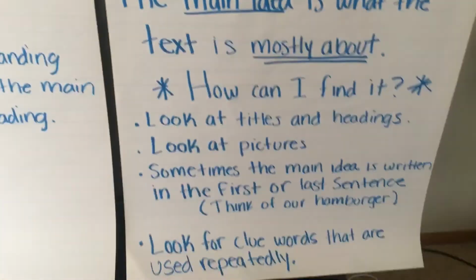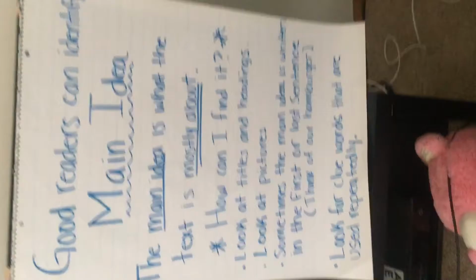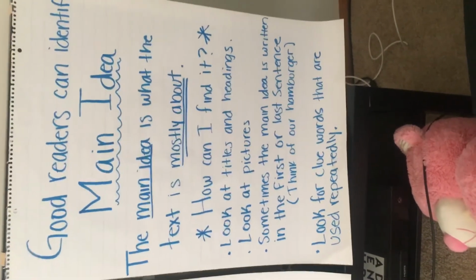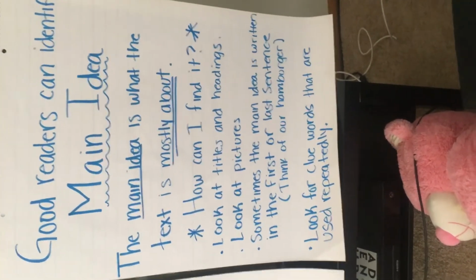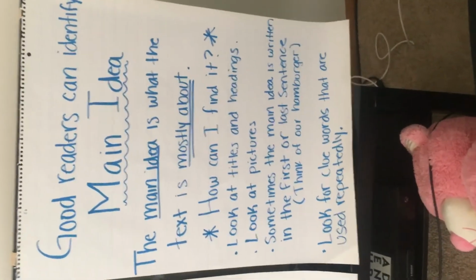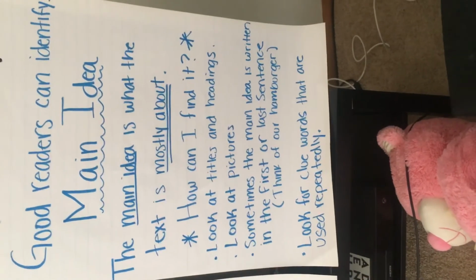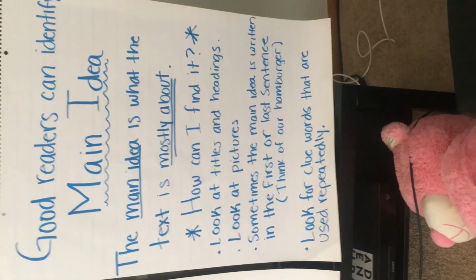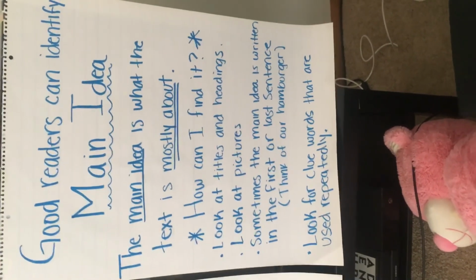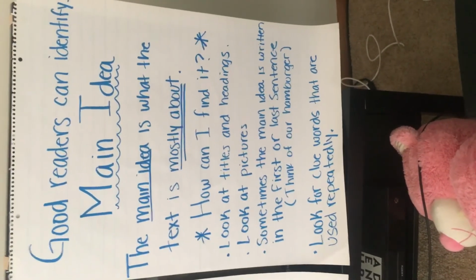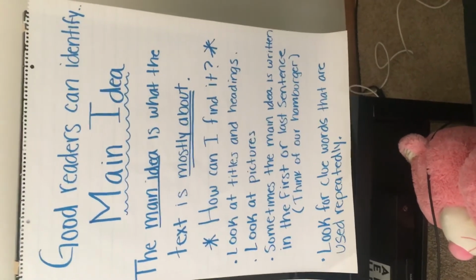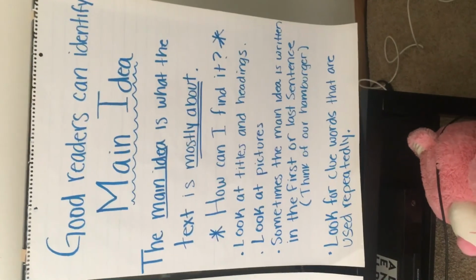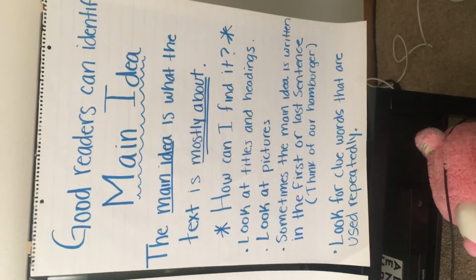Now, let's take a look at all of the things that are going to help you identify the main idea and all of the clues that you can use to find it. Here we go. Good readers can identify main idea. And remember, the main idea is what the text is mostly about. Now let's take a look. How can I find it? Let's look at titles and headings. Let's look at pictures. Remember, sometimes the main idea is written in the first or last sentence. And I also want you to take a look at clue words that are used repeatedly.